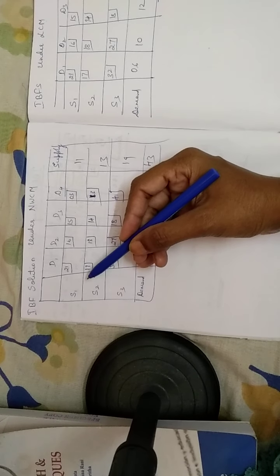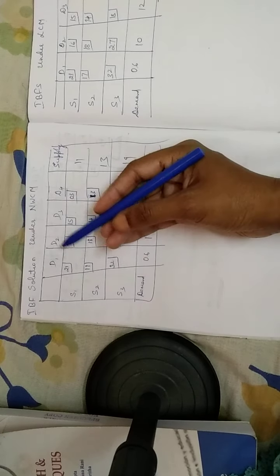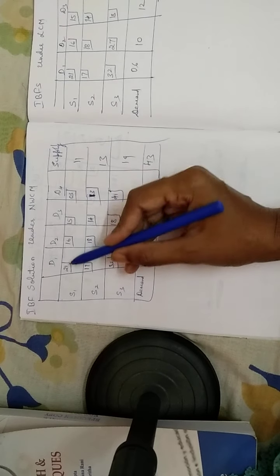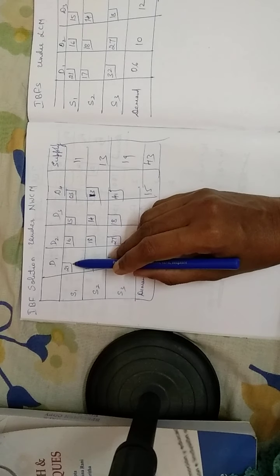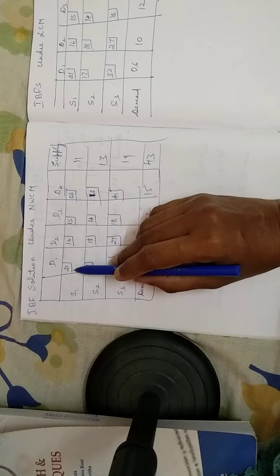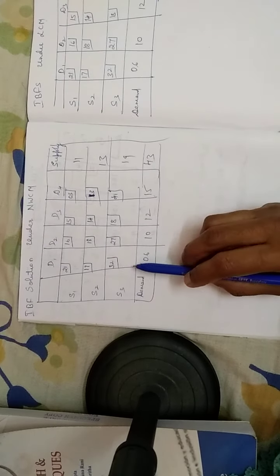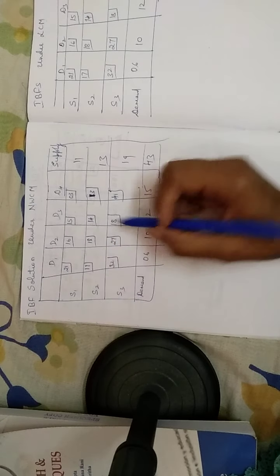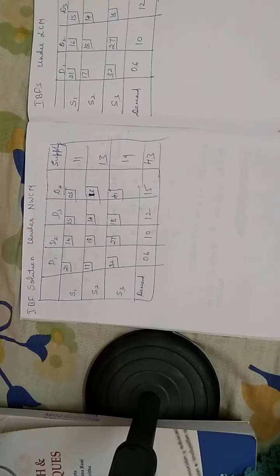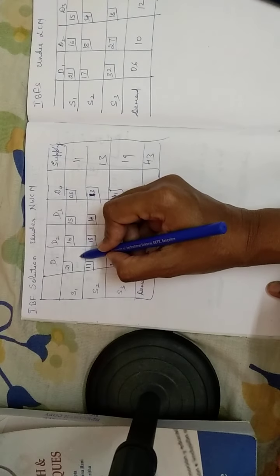So the sources and the supply points are given, and the demand and the destinations are also given. As we know, the boxes represent the costs. So supply and demand is given. First, going by the northwest corner method, I'll have to go with the first cell. So compare these two and make an allocation, right? We'll start with the first cell.